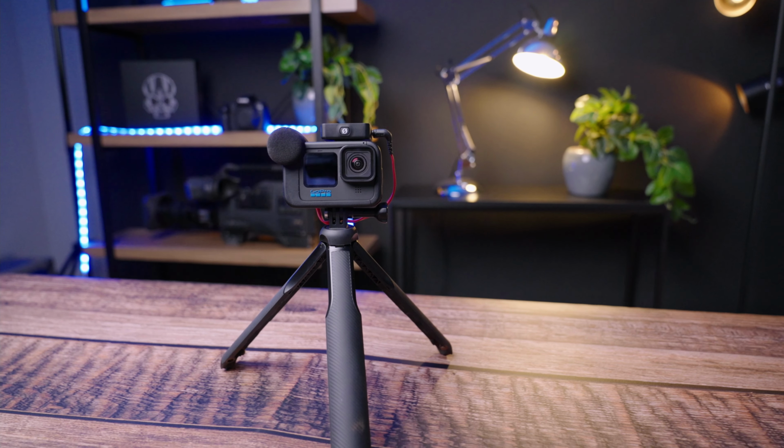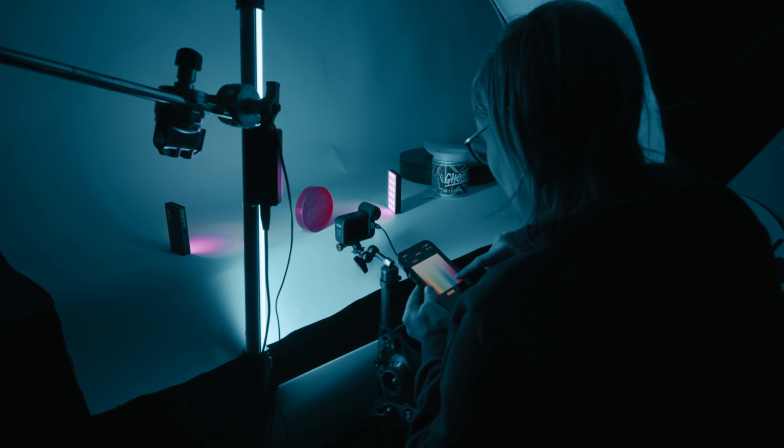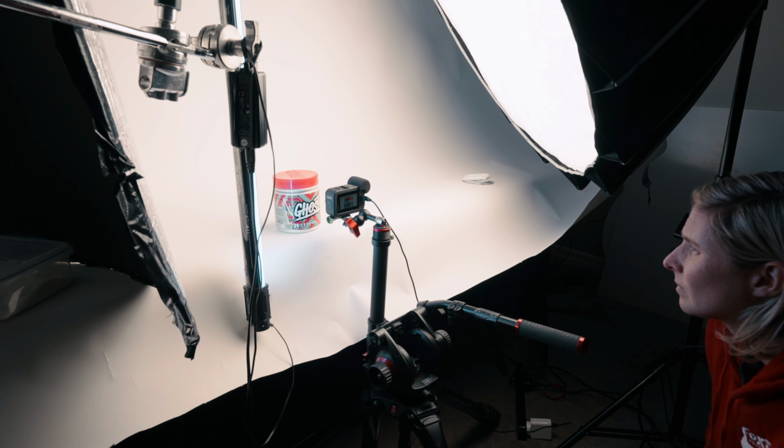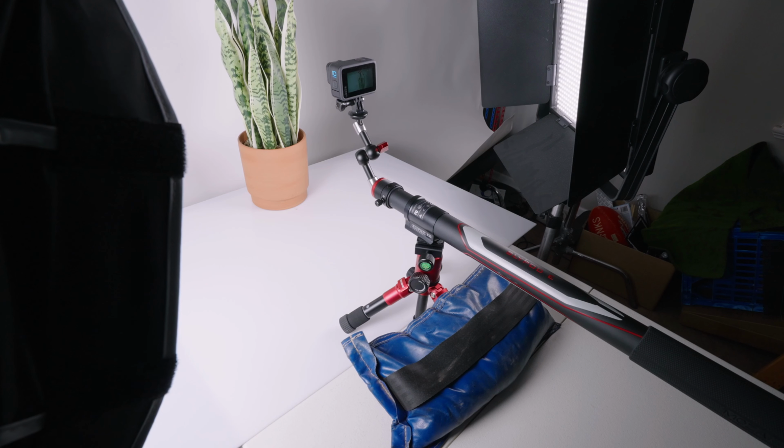G'day guys, in this video I'm going to show you my own personal secret cinematic GoPro settings. You guys have been requesting this video ever since I did the GoPro Hero 10 as a studio camera. I will link that video up there and down below as well. Check that video out, it's a cracker video. But this video is about settings.